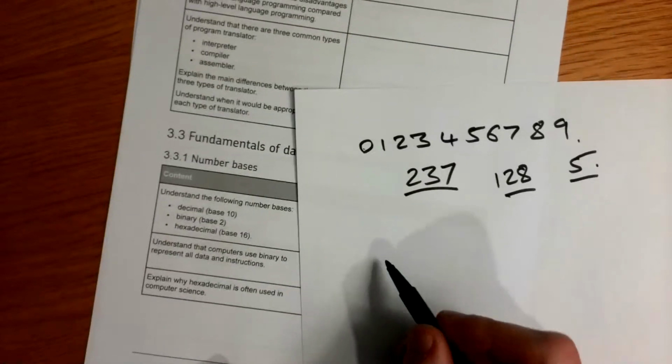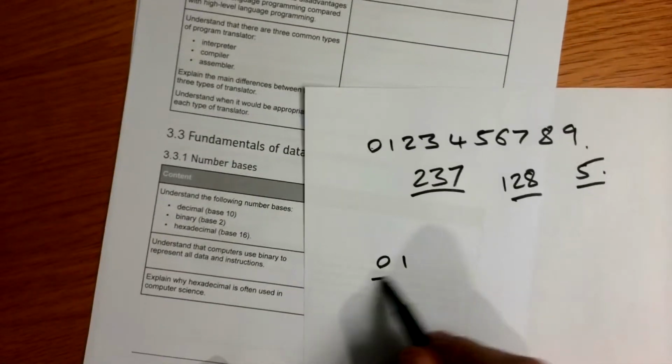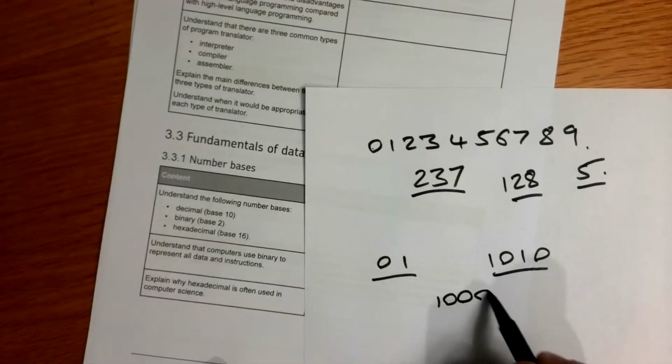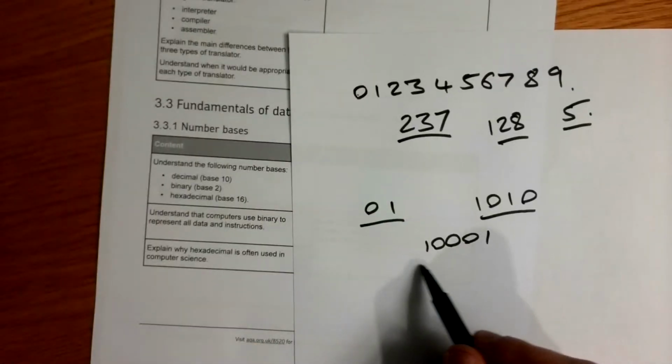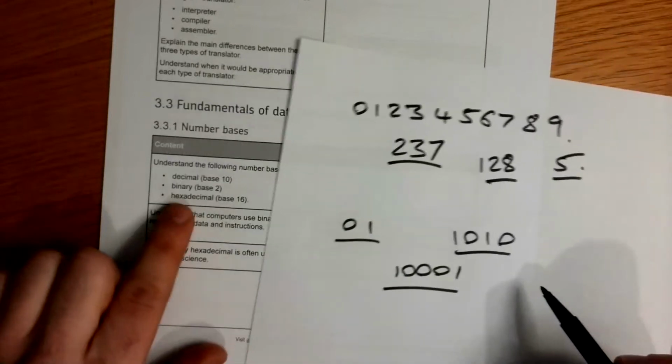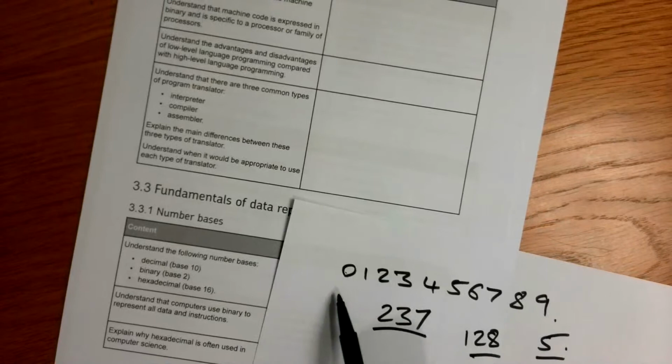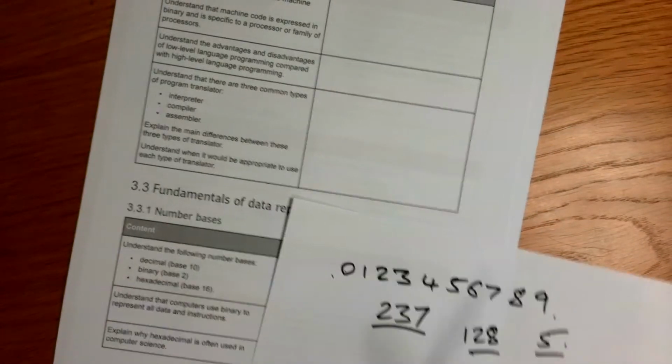Then binary. Binary is 1s and 0s. So that is a binary number. That is a binary number. Anything where there's only 1s and 0s is a binary number. You've got 2 options, which is why it's called base 2. Your 2 options are 1 or 0. The reason why decimal is base 10 is you've got 10 options, including 0.